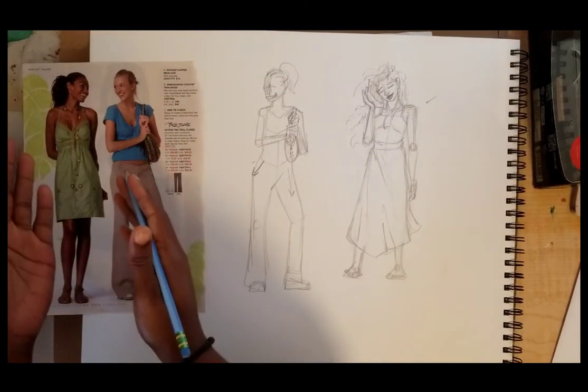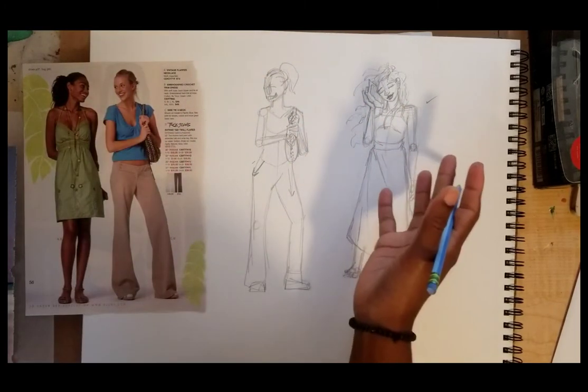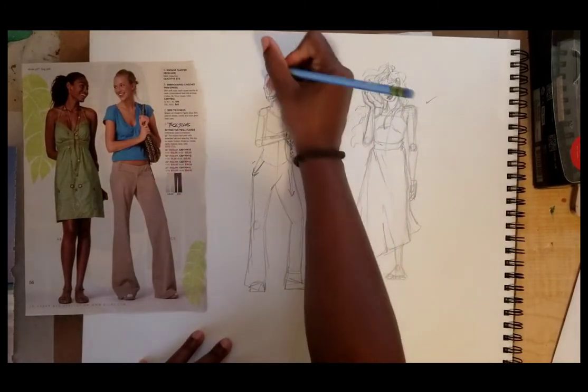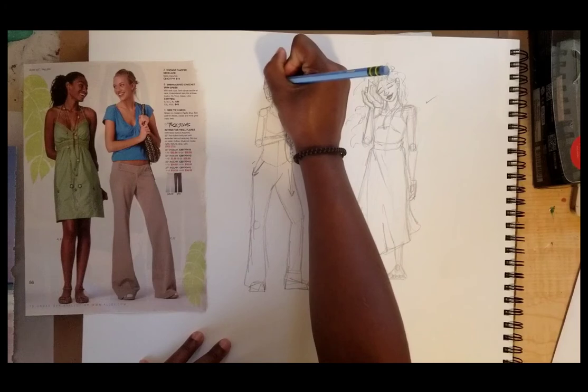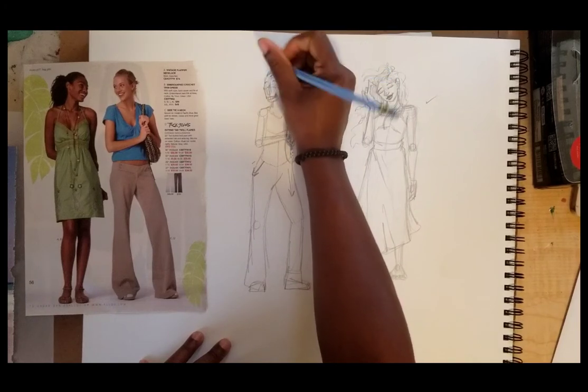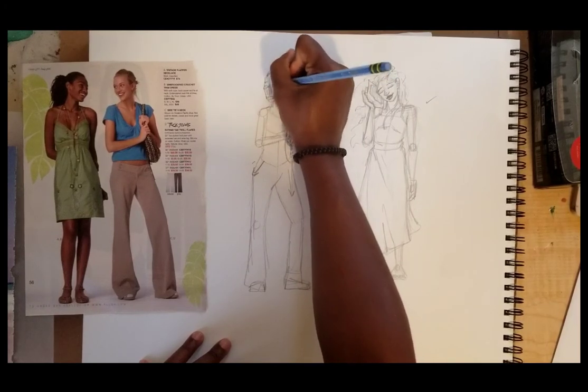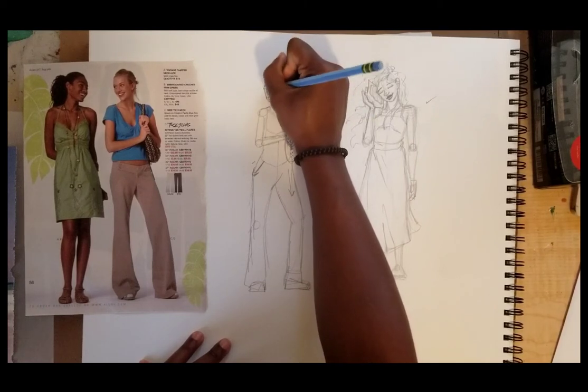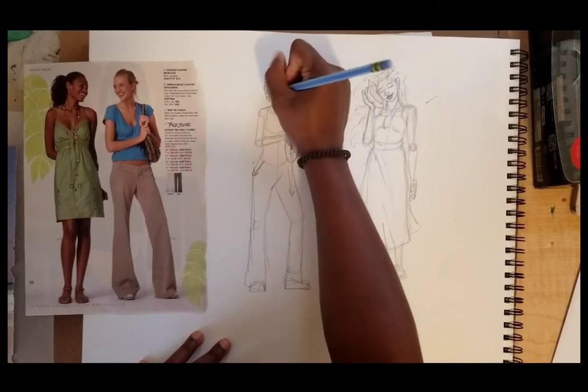And that's how you translate from what you see in the magazine onto the paper. Again, I know I made it look easy, but it's just understanding fundamentals and then applying them after practicing. I know you guys are probably tired of hearing me say this, but practice is your friend.